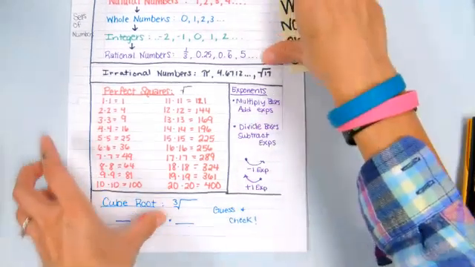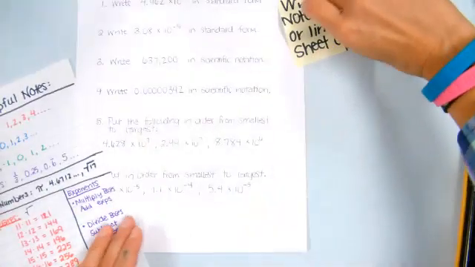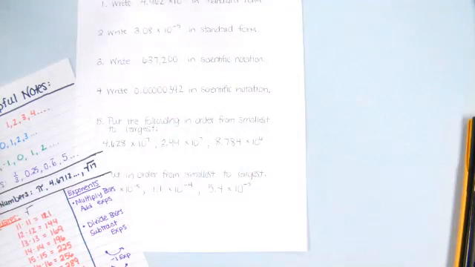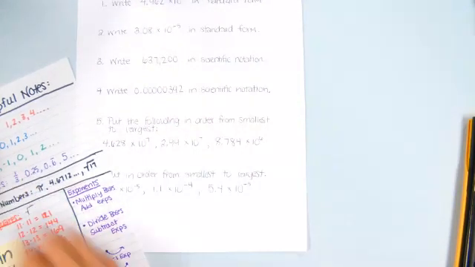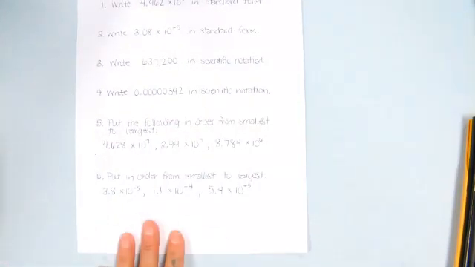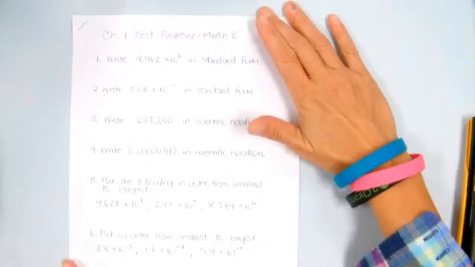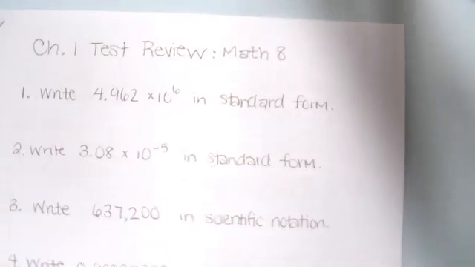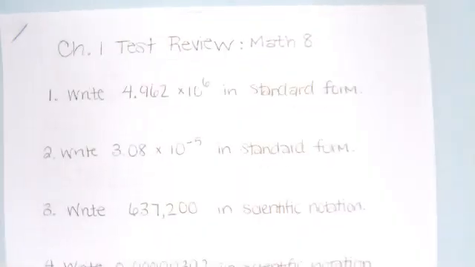All right, test review, in order, of some of the things you're going to see on your test, all right? So let's start. The first section is all about writing in scientific notation or writing in standard form. So we're going to start with that. I'm going to get my markers. Hold on.